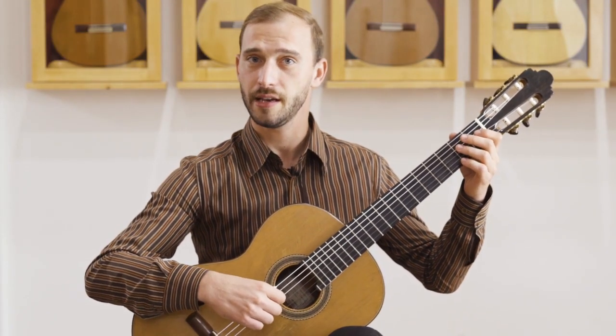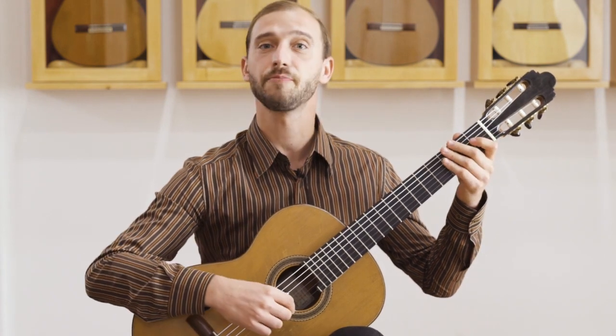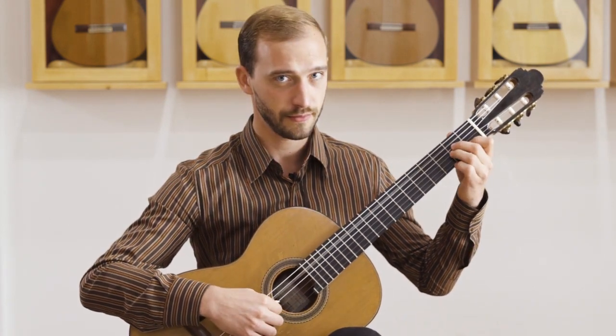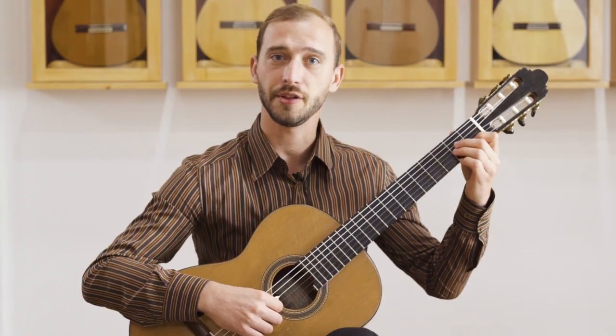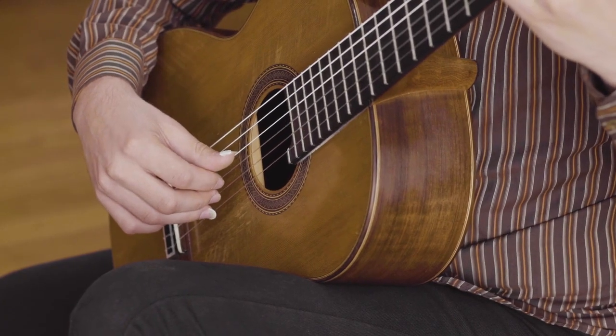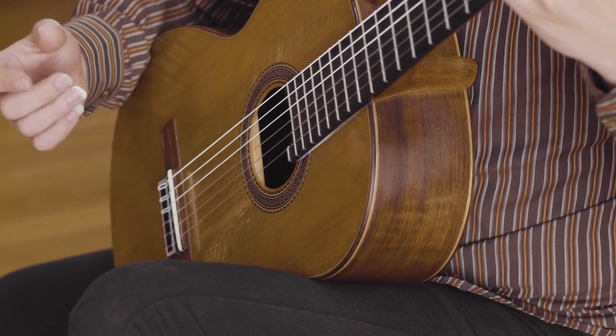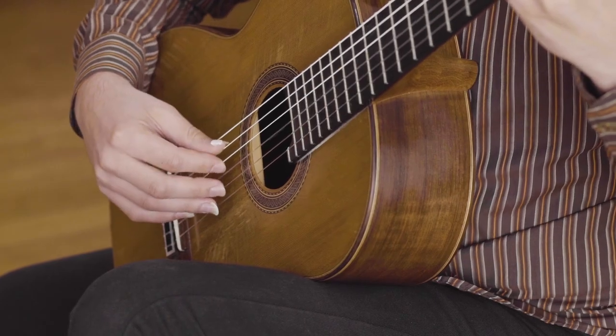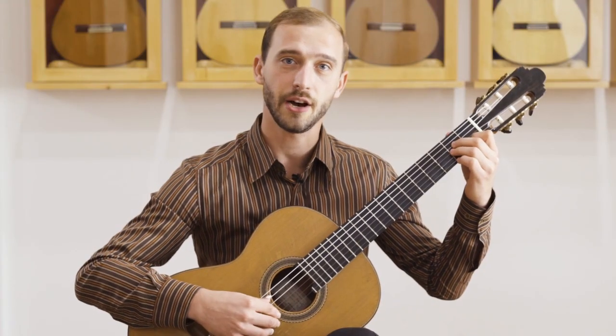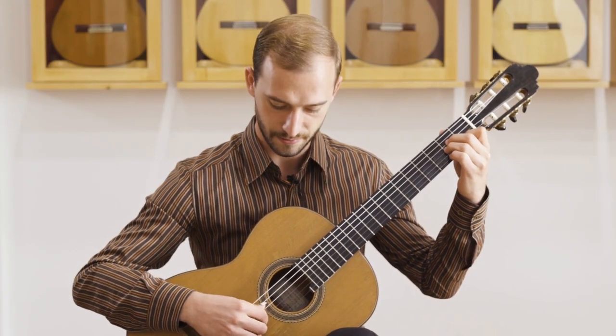You have an open E in the bass, followed by an open A on the 5th string, another E on the 4th string 2nd fret, another A on the 3rd string 2nd fret, a C on the 2nd string 1st fret, and another open E at the top.